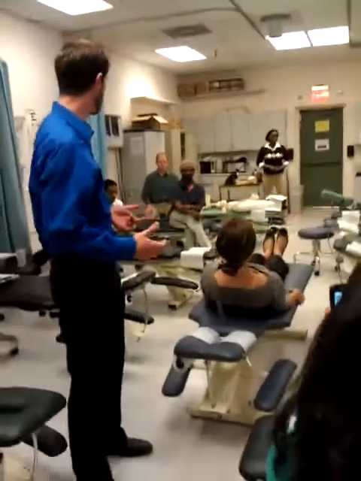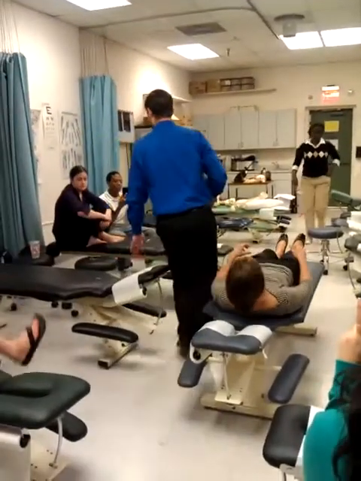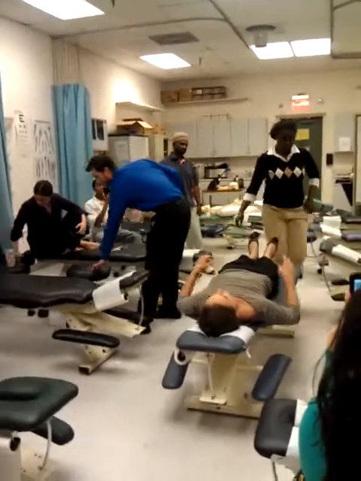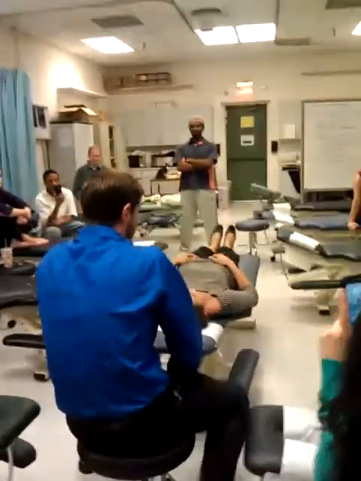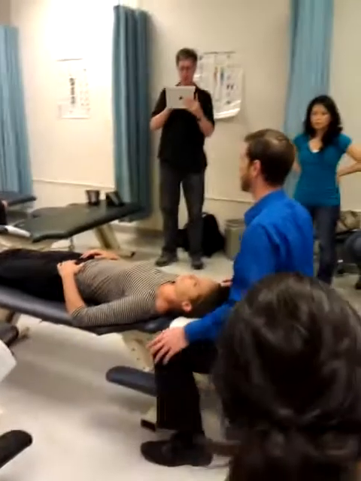Go through ranges of motion, so like with all aspects of the spine, you want to go through, check range of motion, check palpation. So the first thing you're going to do is figure out probably the best way to kind of hold your patient's head.